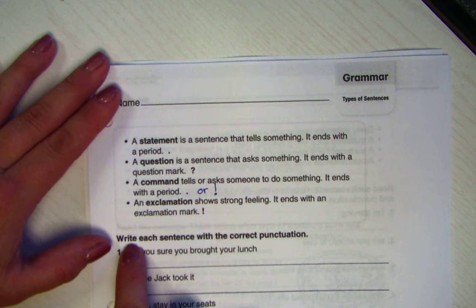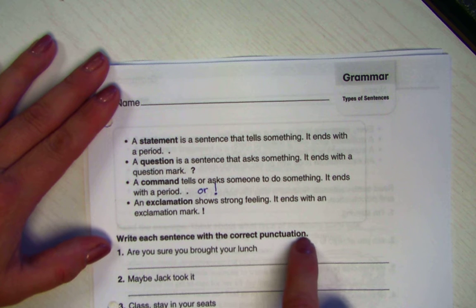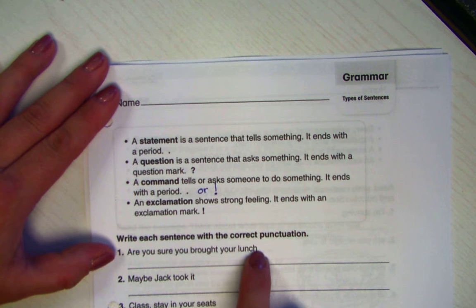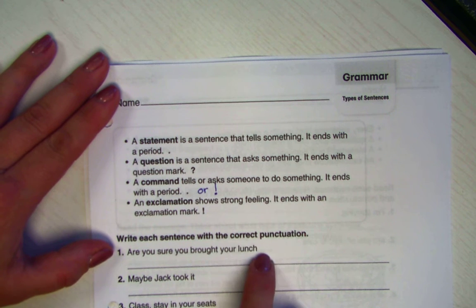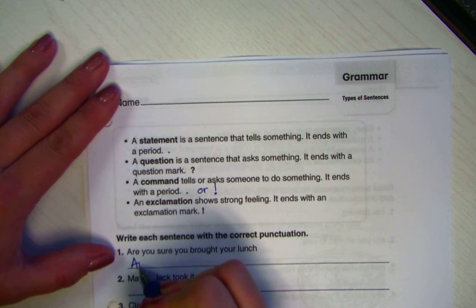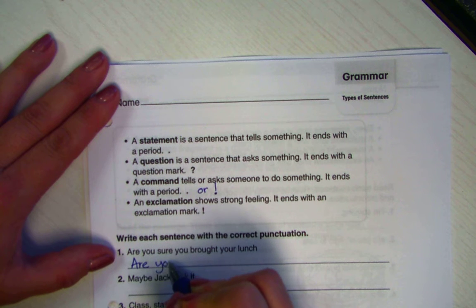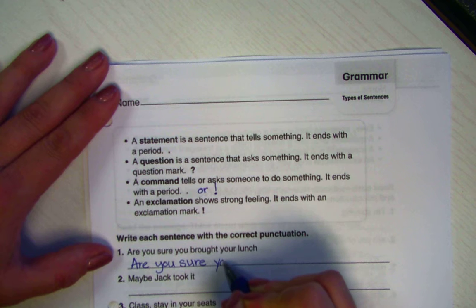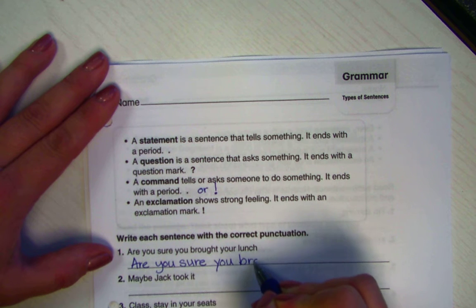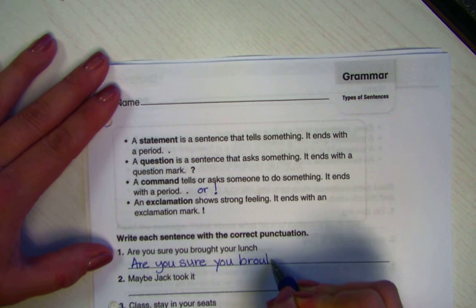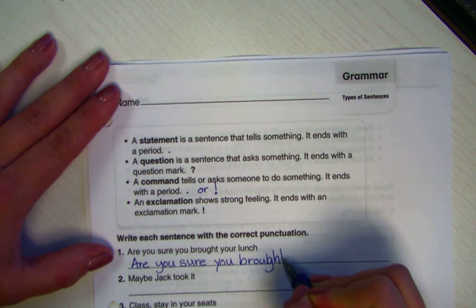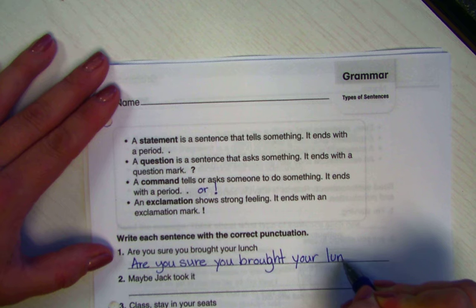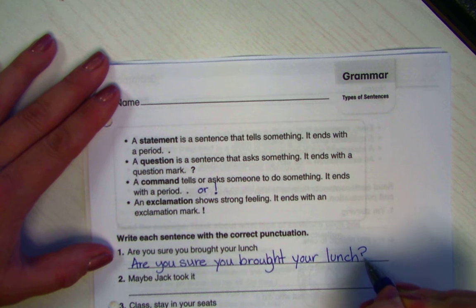Here's the example. Write each sentence with the correct punctuation. Are you sure you brought your lunch? That is a question. Are you sure you brought your lunch? Question mark at the end.